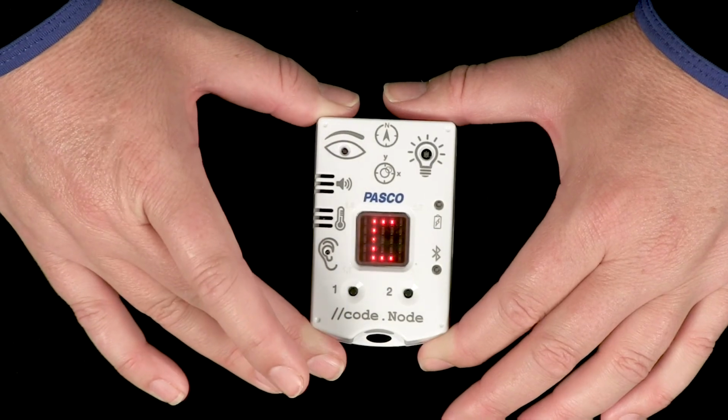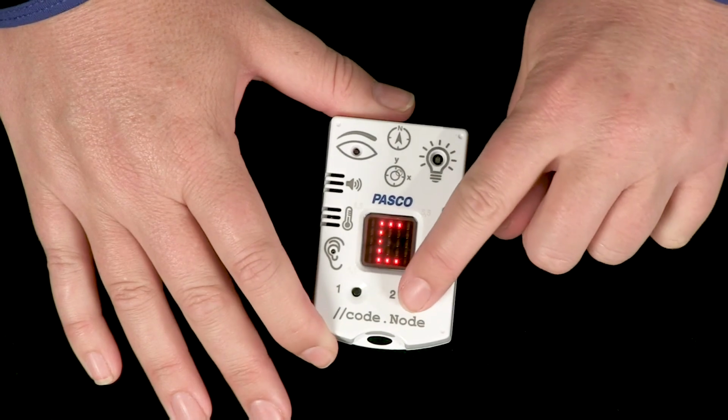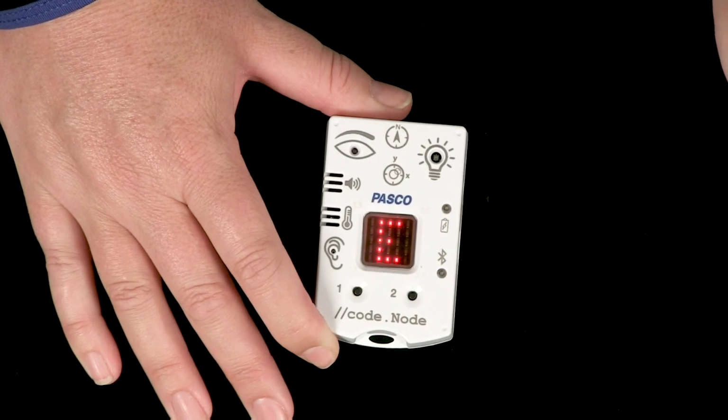I matched the frequency output of my tuning forks and was able to program that here in my code node. Let's see how I did. I'm going to click Start. When I click button 1, that is the frequency of a C, and I can test that. It's pretty cool to hear that those are exact. Then I'm going to click button 2. You hear the difference? That is an E.